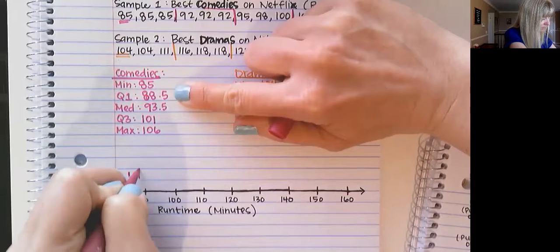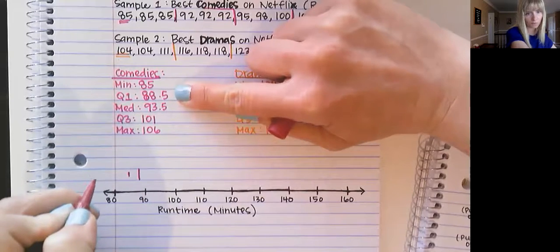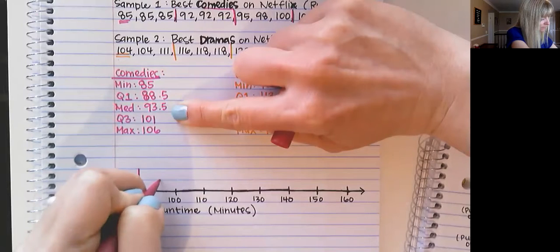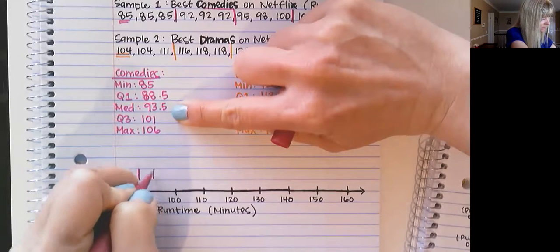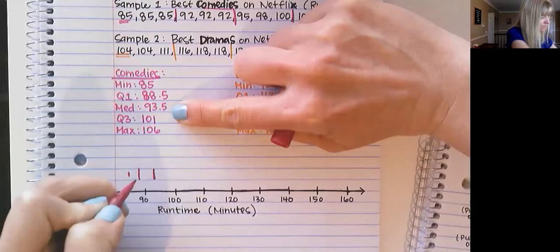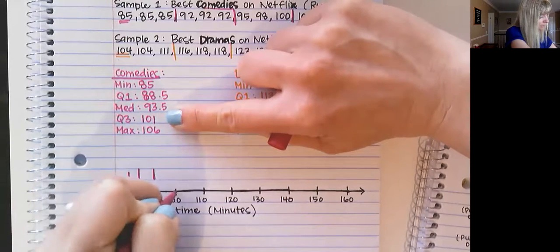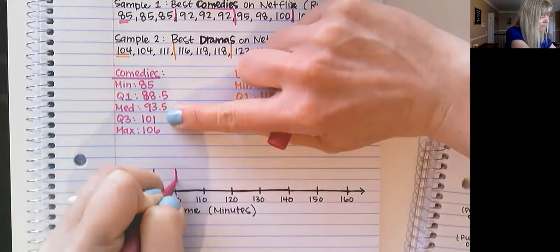I know this is going to be the bottom part of my box, so I'm going to let that fill the whole space. The median is 93.5. Well, 95 would be here, so I'm a little less than that. So the median's about down there. The upper quartile is 101. Well, here's 100, so 101 will be just past that.